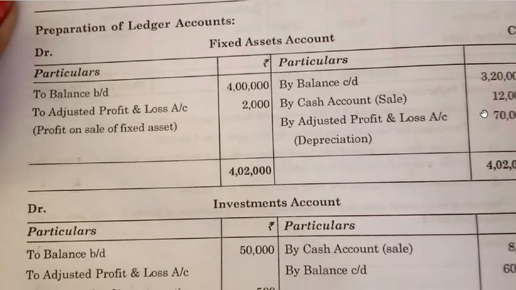So your various ledger accounts, first we start with your fixed assets account. You have a debit balance, to balance brought down 4 lakh, by balance carried down 3,20,000. In the question they have told there is a sale made wherein 10,000 is the value of the asset, but it was sold for 12,000. So by cash account 12,000. So to adjusted profit and loss account 2,000, which is a profit on sale of fixed assets.